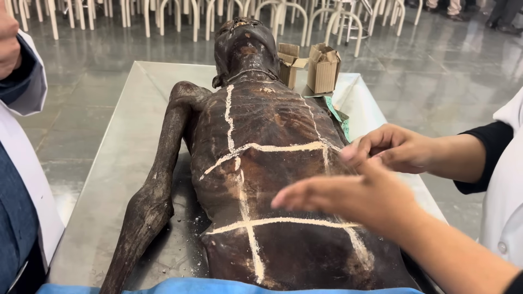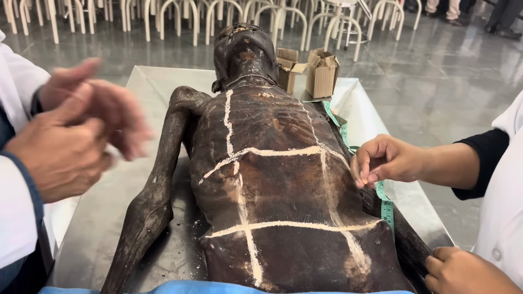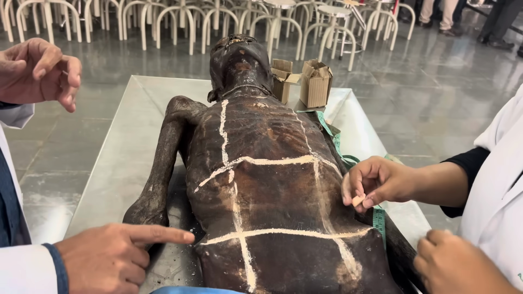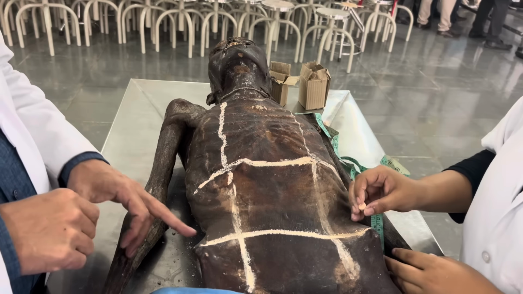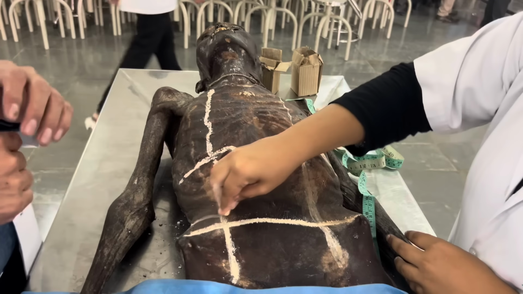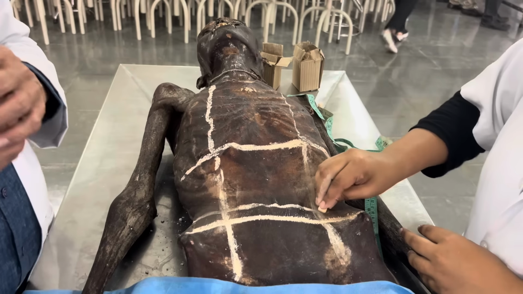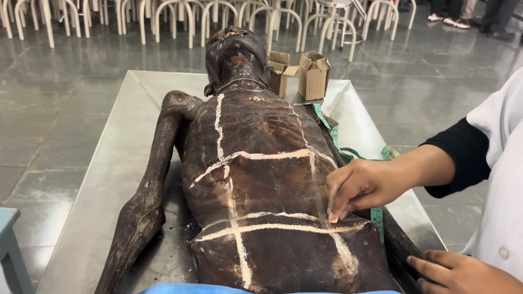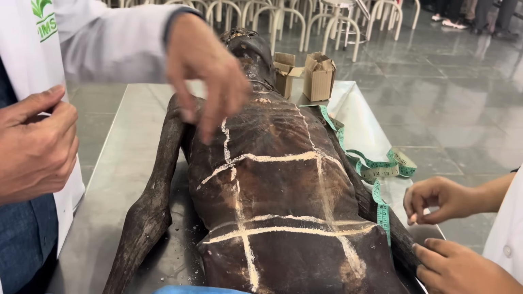It lies above the transtubercular plane. Supracrestal means above the crest, at the highest point of the iliac crest. If you join the highest points on either side, that is the supracrestal plane, and it coincides with the L4 level.